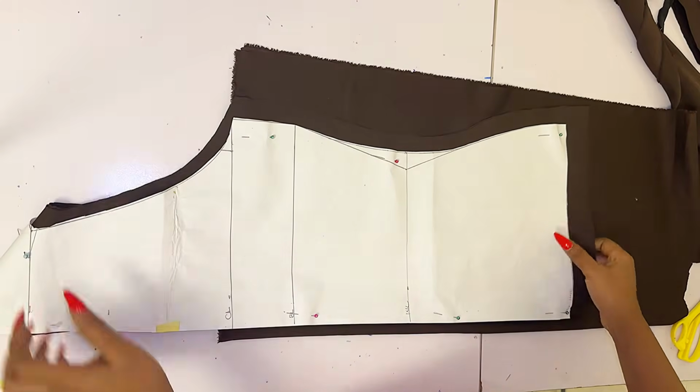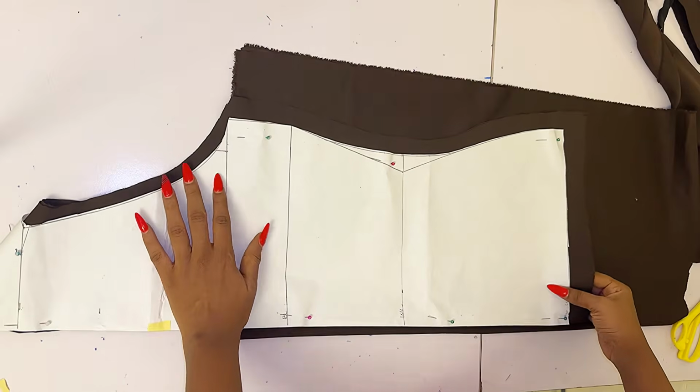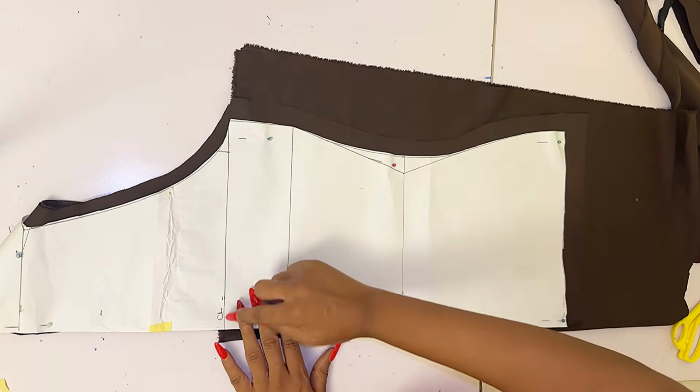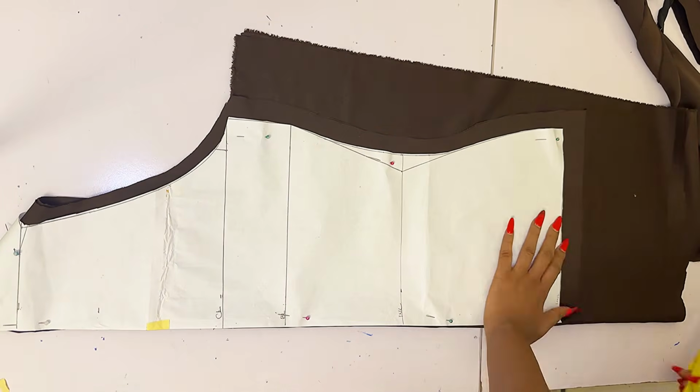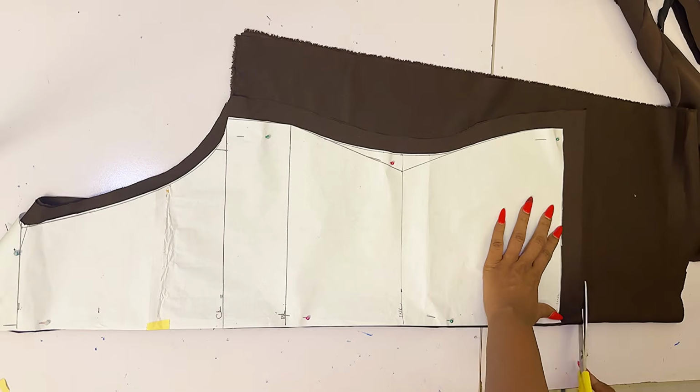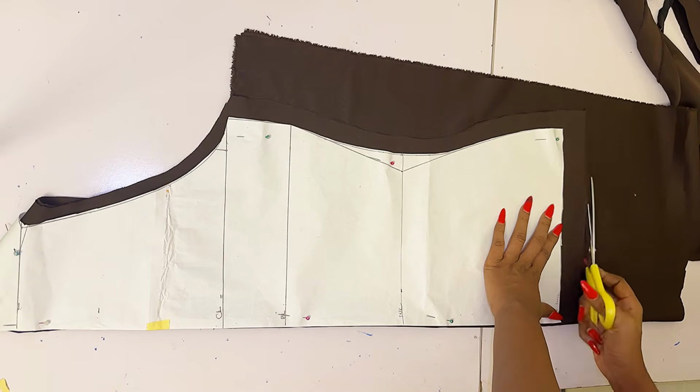Also, there won't be any need for a zipper at the center back. That's why I'm placing the fabric on fold. So I won't be using a zipper at the center back. I'm going to place my zipper at the side seam.